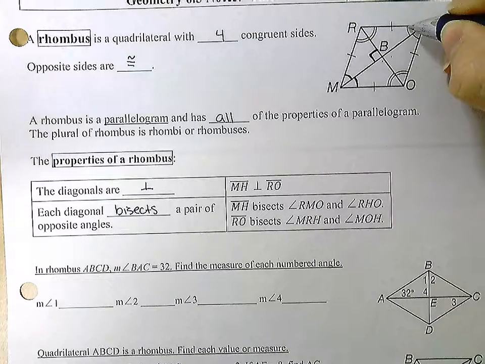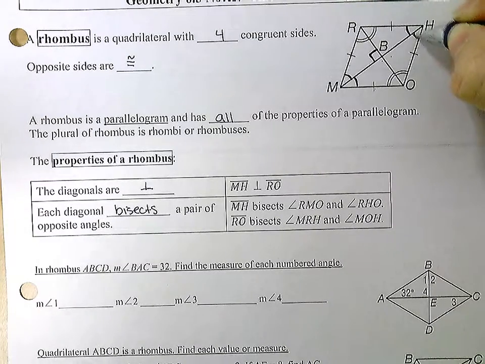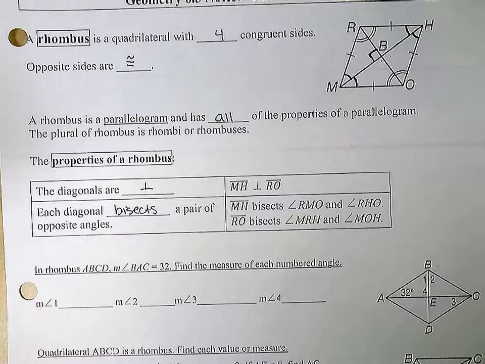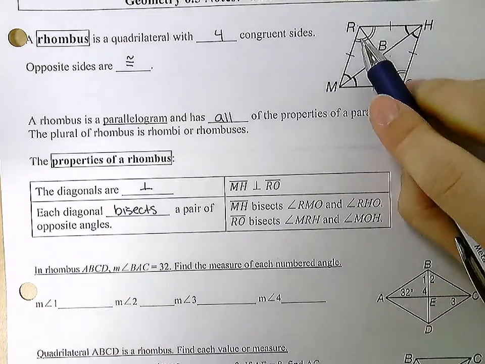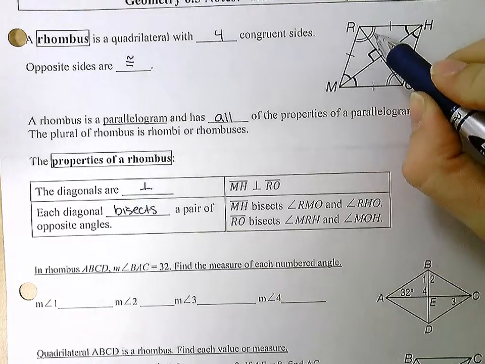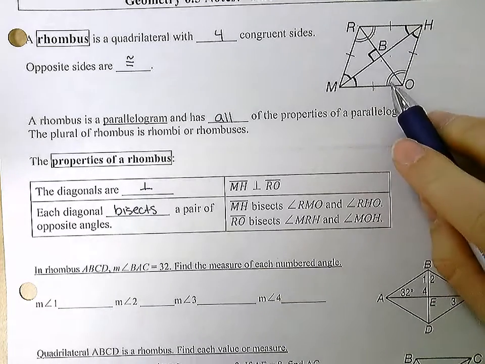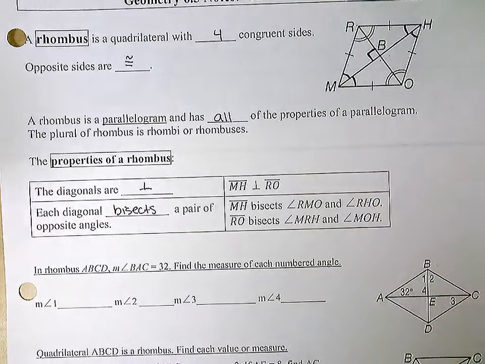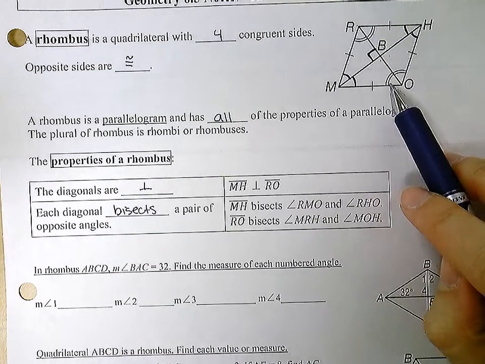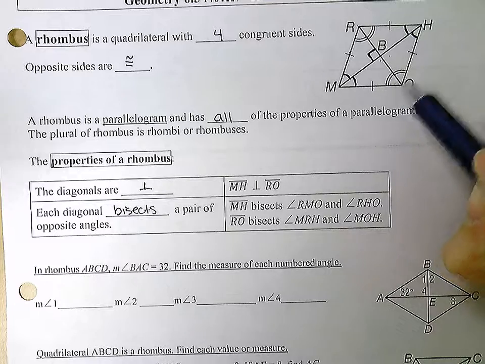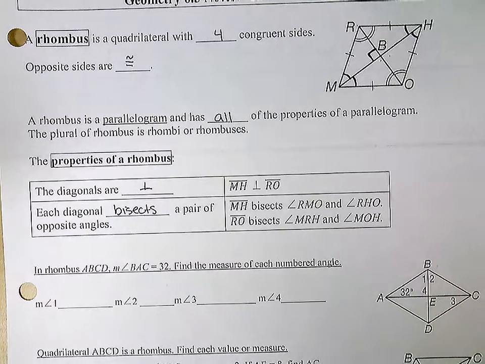Same thing with angle H, 2 congruent angles. RO does the same thing, bisects angle R into those 2 congruent angles, and angle O into 2 congruent angles. Okay, these 2 are not the same, but these 2 are. So those 2 next to each other within that angle there.